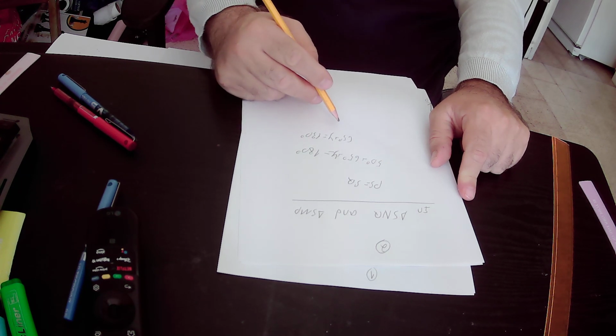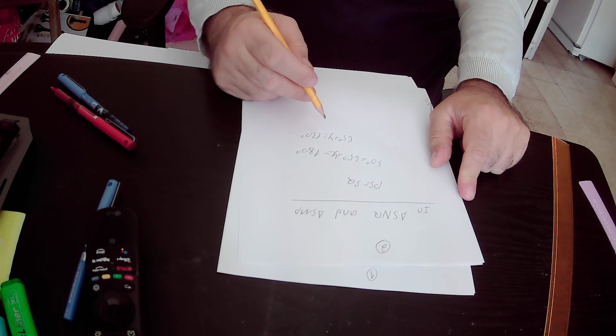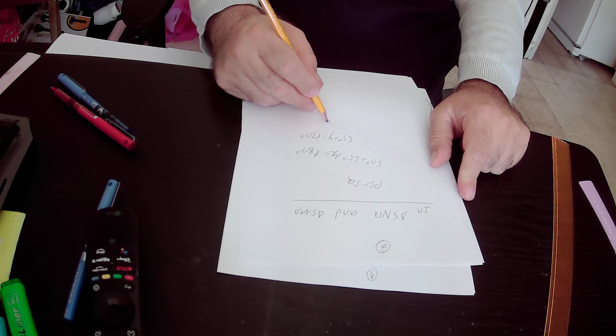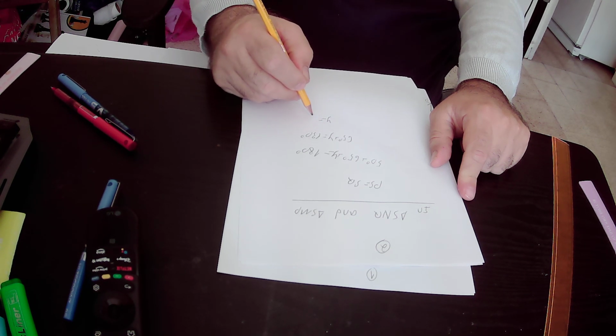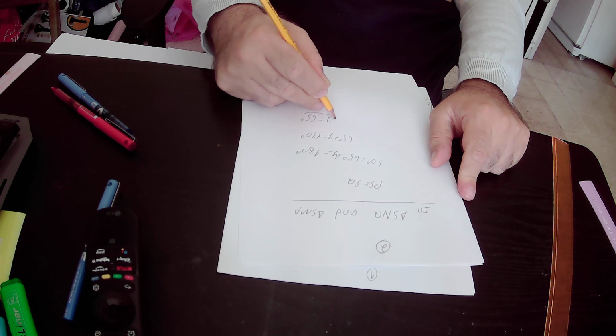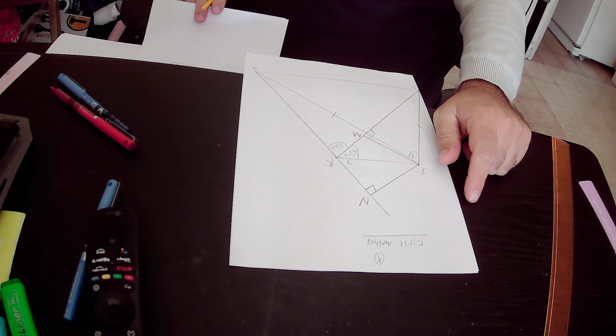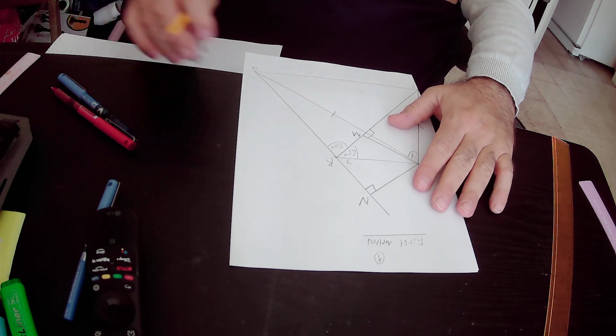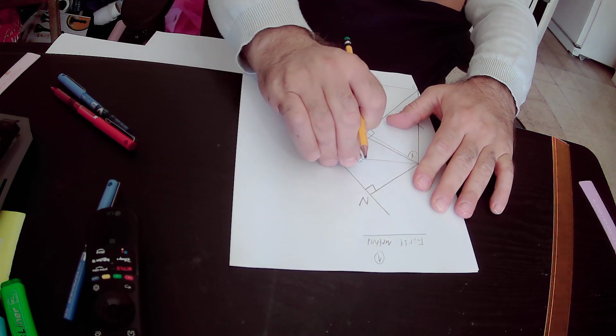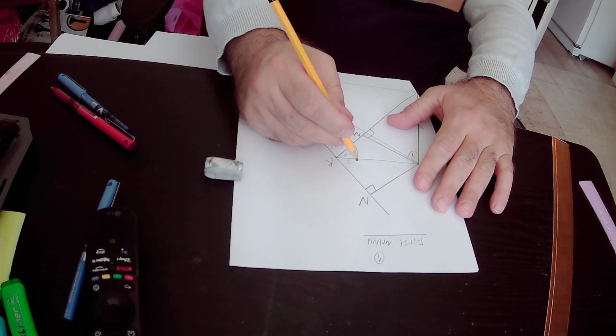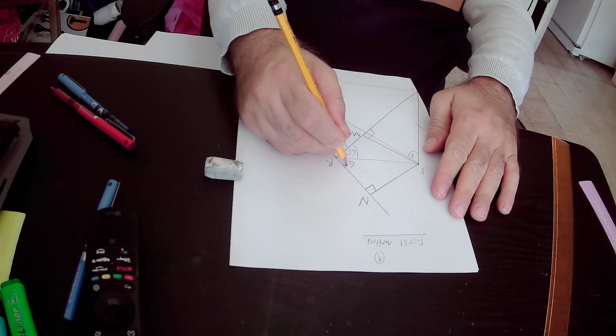We will subtract 65 degrees and we get that angle Y equals 65 degrees. So we can write here that angle Y equals 65 degrees. Okay?